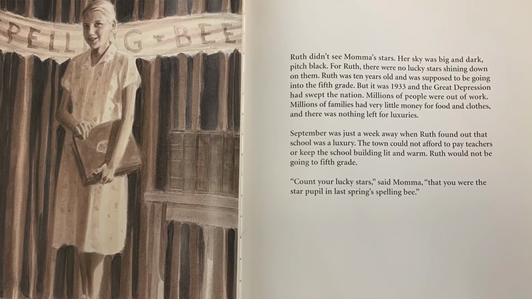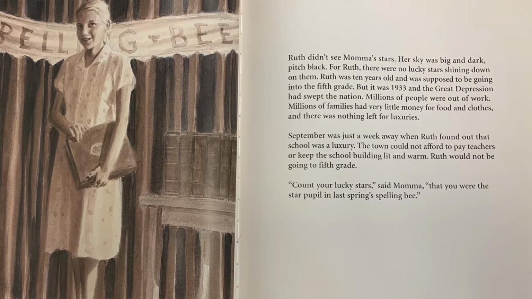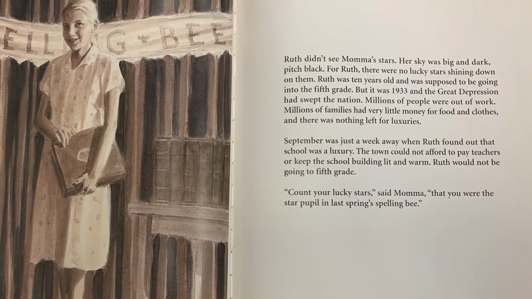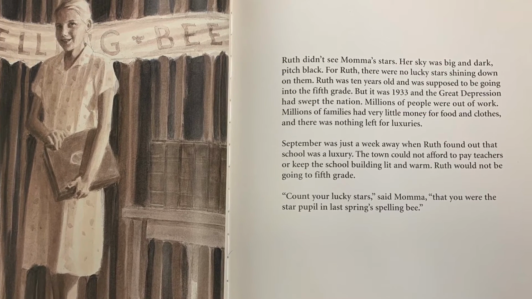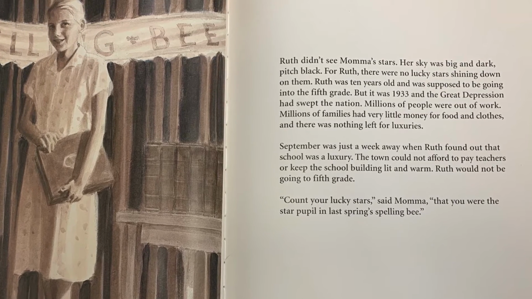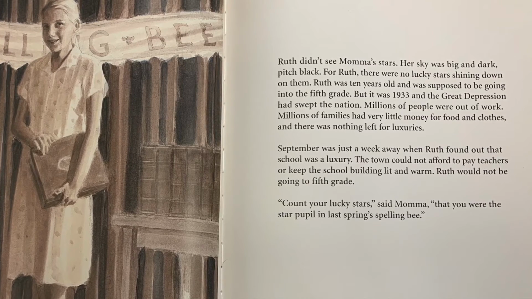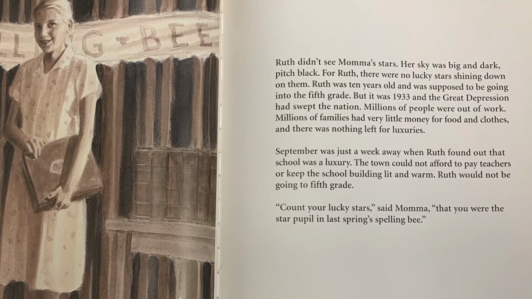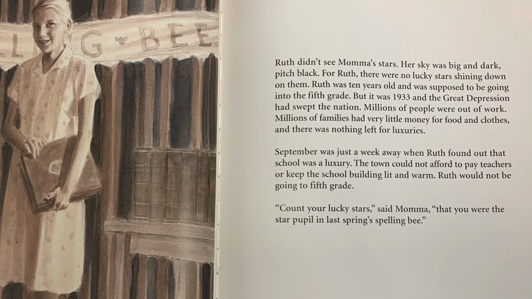September was just a week away when Ruth found out that the school was a luxury. The town could not afford to pay their teachers anymore or keep the school building lit and warm. Ruth would not be going to 5th grade. Count your lucky stars, said Mama. That you were the star pupil in the last spring spelling bee.